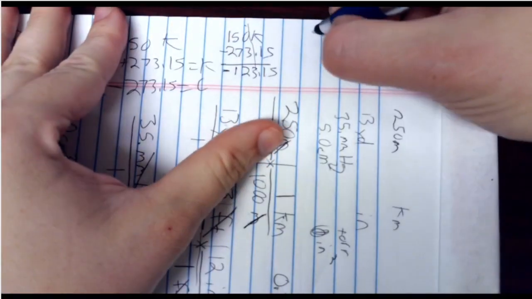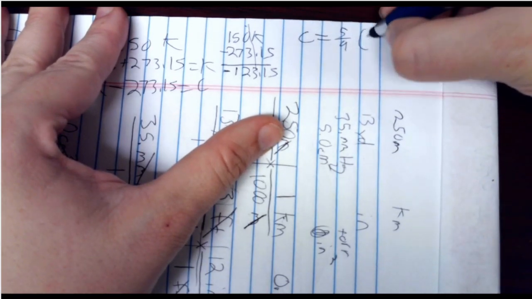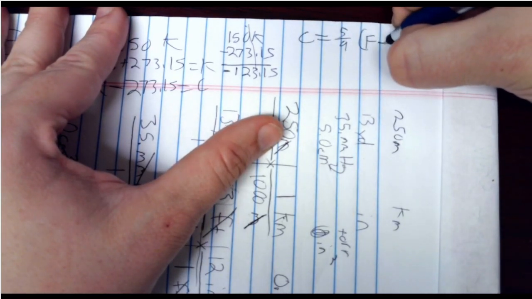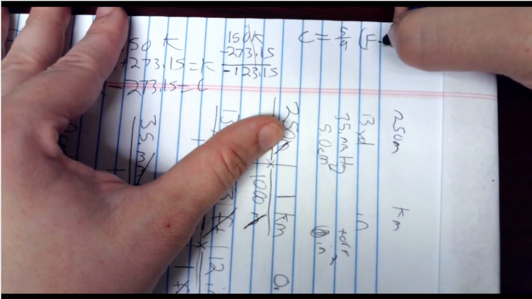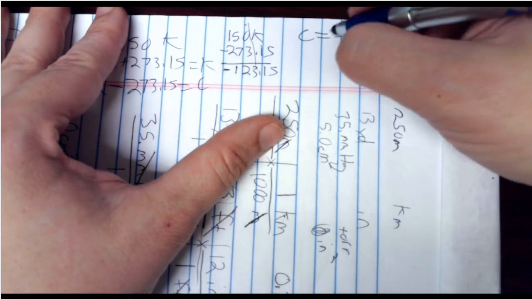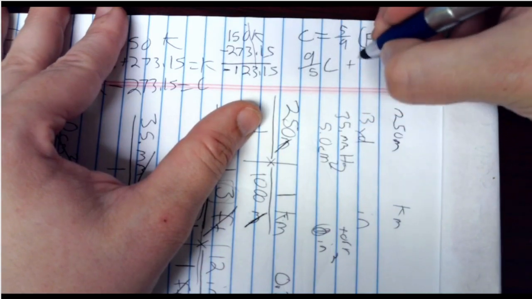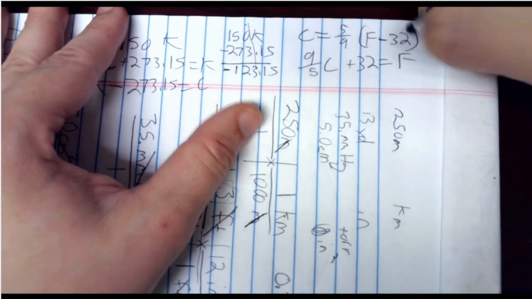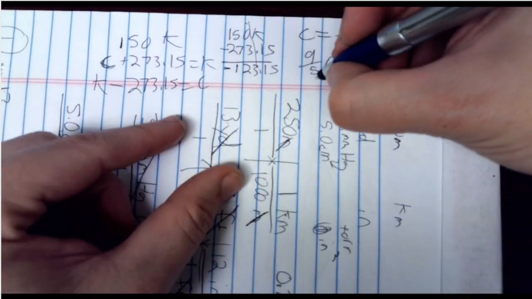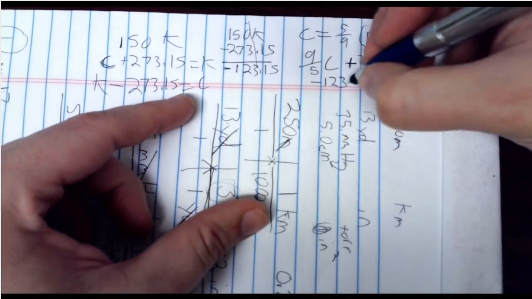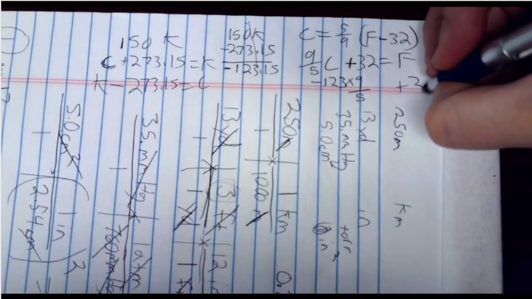The next equation is Celsius equals 5/9, and in parentheses Fahrenheit minus 32. So, rearranging that, 9/5 Celsius plus 32 is equal to Fahrenheit. Note the plus there. So we'll take the negative 123 times 9 divided by 5, and then we're going to add 32 onto that.